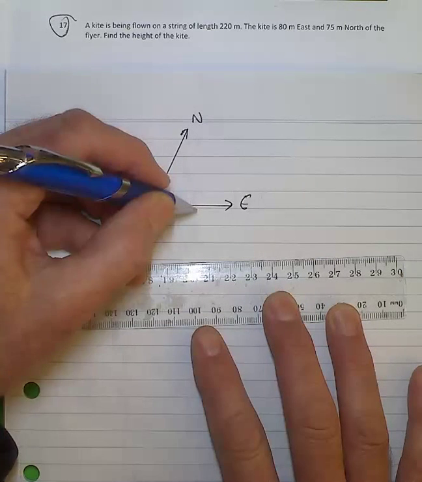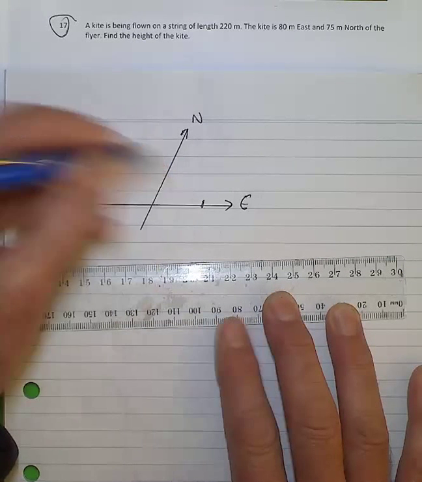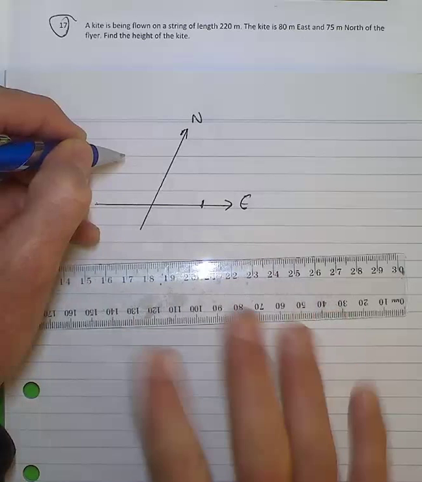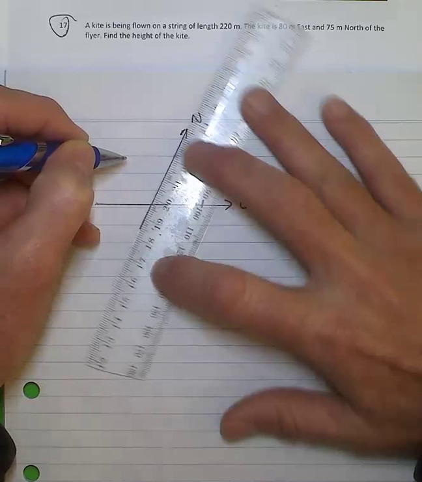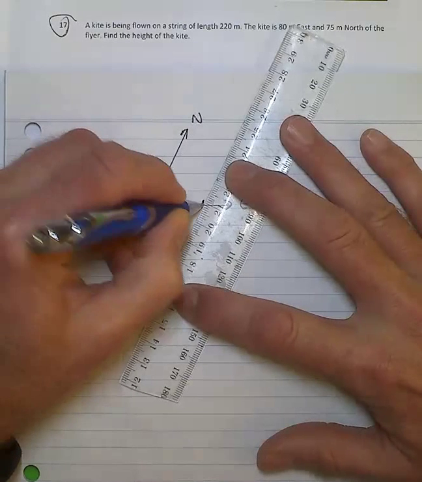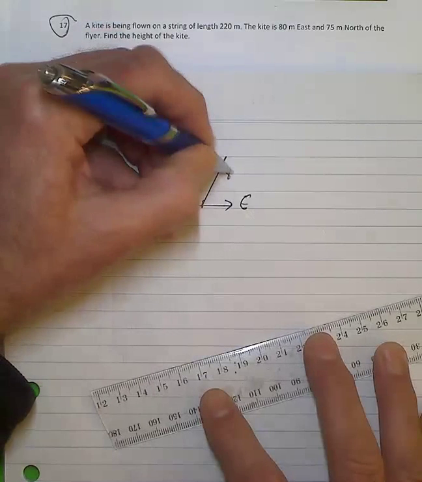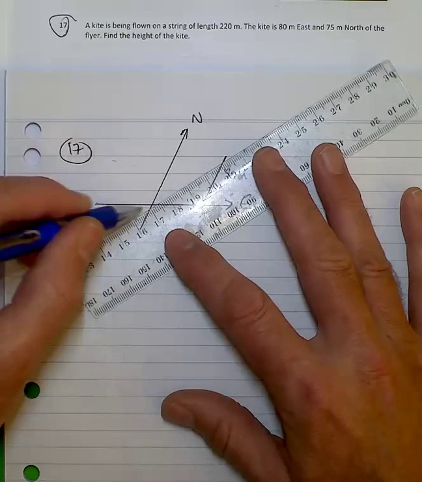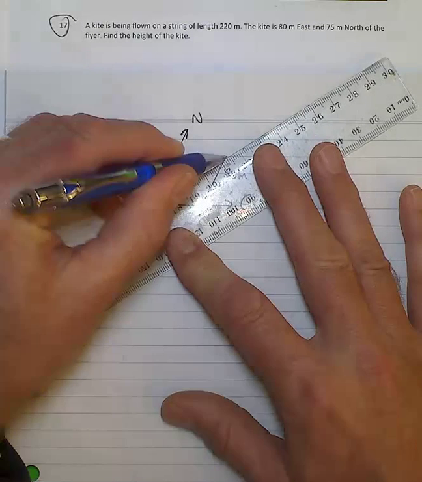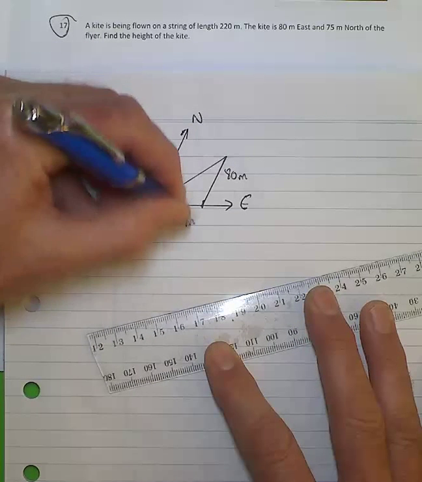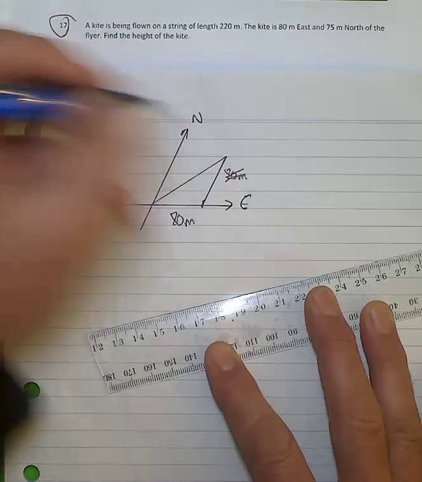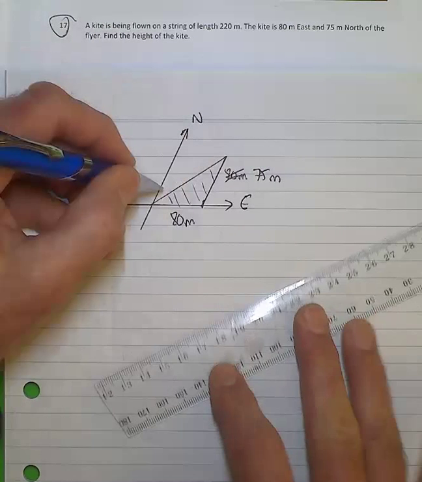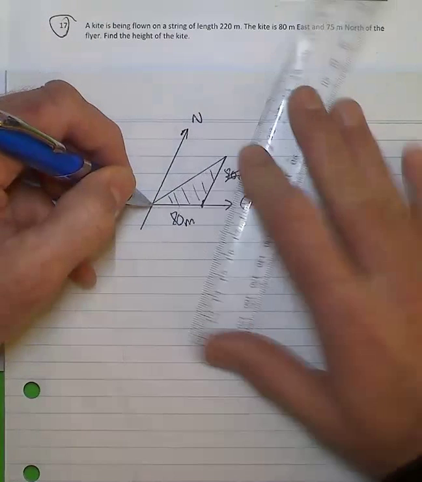It's 80 meters east, so I'll just put a little tag in there, and 75 meters north of the fly. Now that's the distance above the ground that we're looking at. So I'm just going to put in that 80 meters there. Haven't even considered the kite yet. So I should say 80 meters there and 75 meters north, and I'll shade that in. Now that means the kite is above the ground at that point.